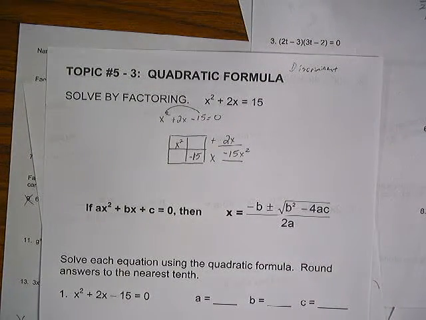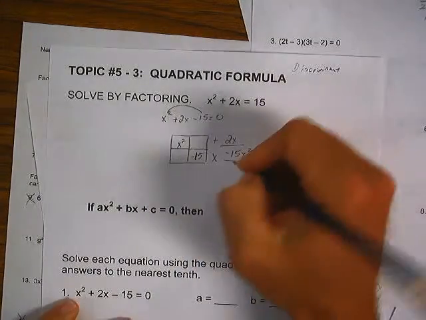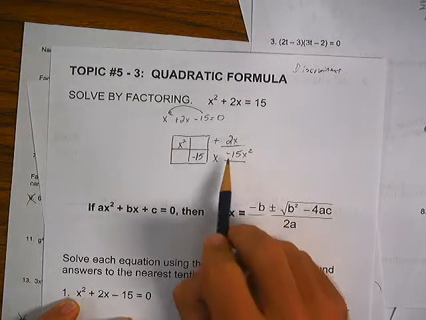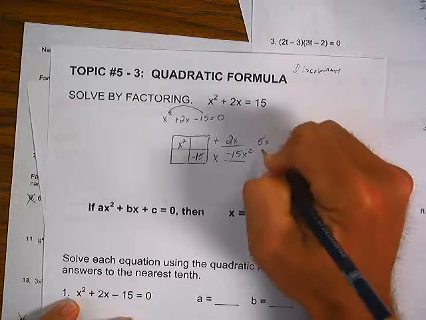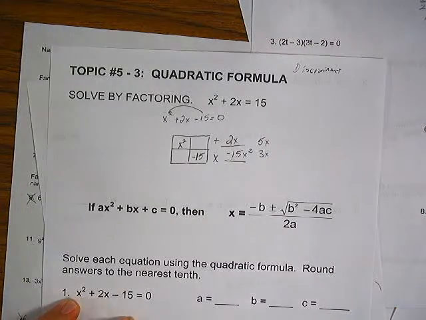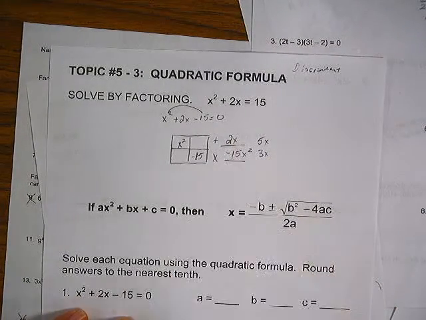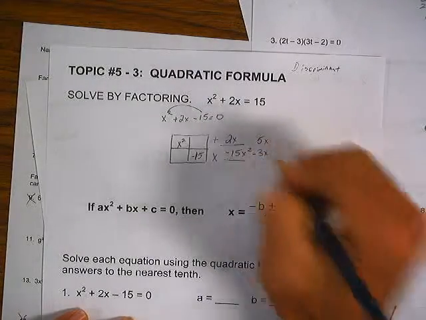Now think of the factors of 15. We have 1 and 15, 5 and 3. Since this is negative, one of them has to be negative. 5x and 3x. Which one has to be negative to total 2x? 3. Very good.